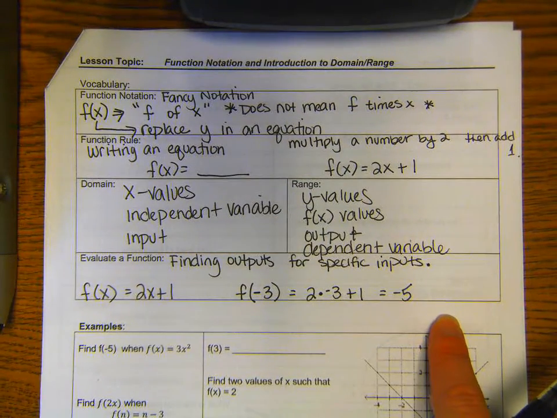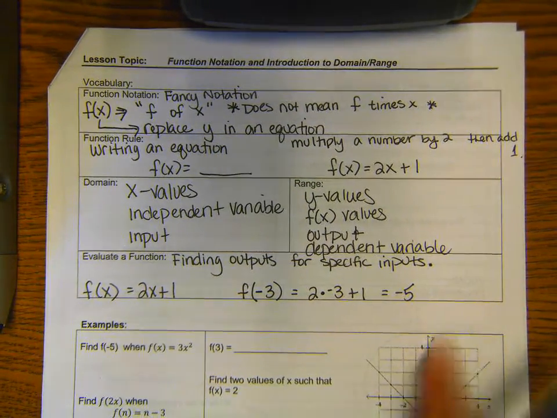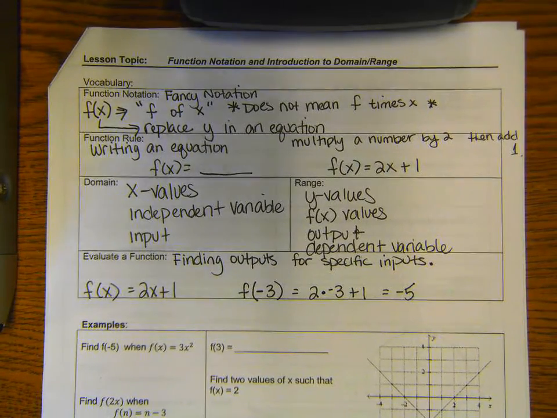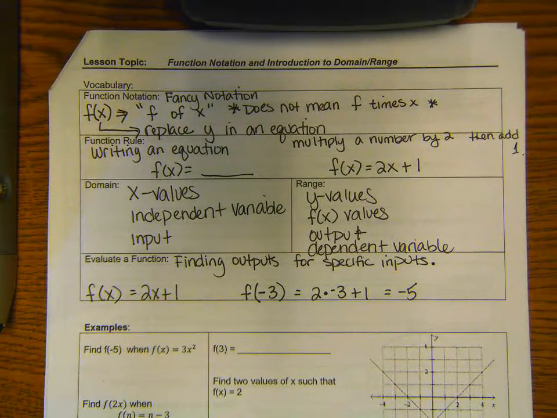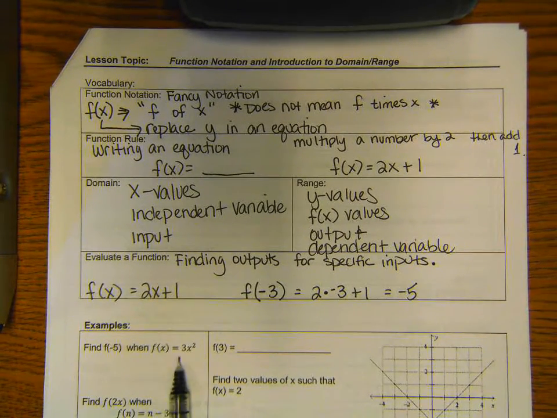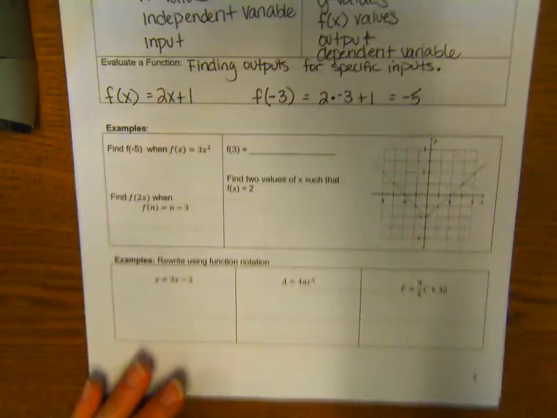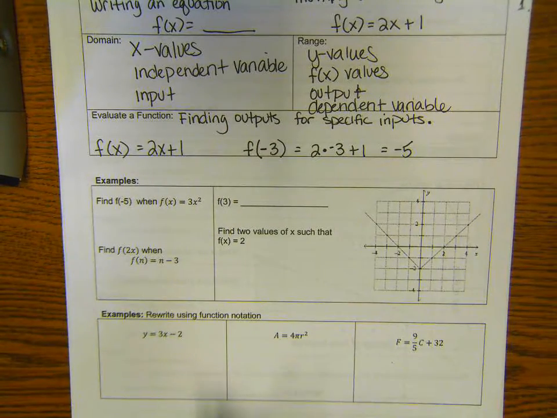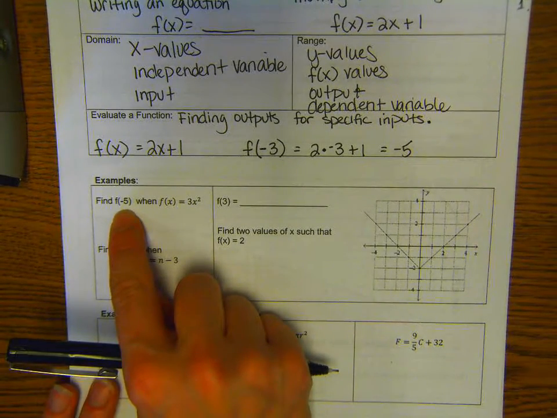Okay. Let's try the next one. I said find f of negative 5 when f of x is 3x squared. Okay. All I'm telling you to do now is we're going to evaluate this when x is negative 5. So I'm going to write f of negative 5. So this is 3 times x squared.